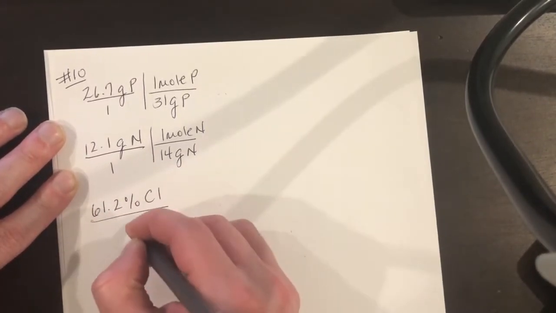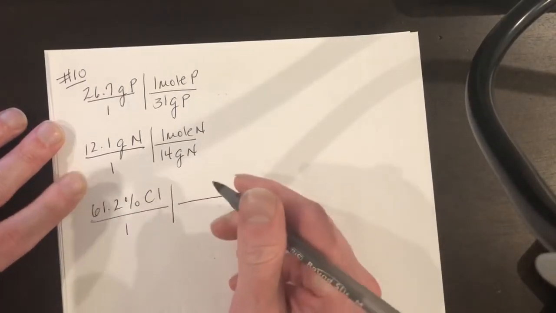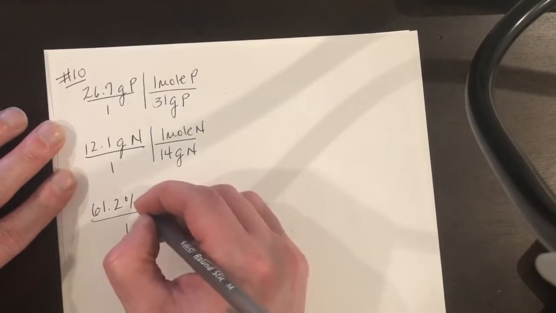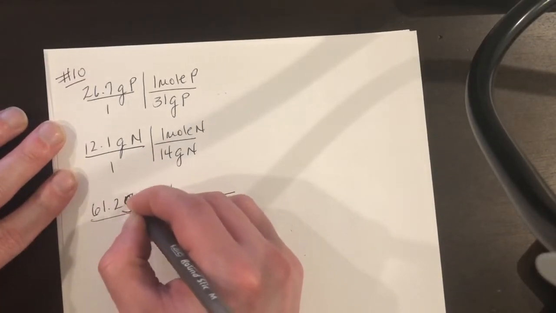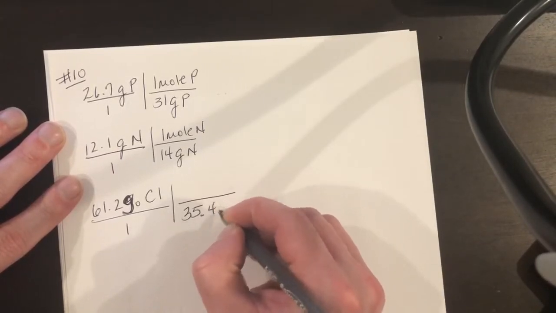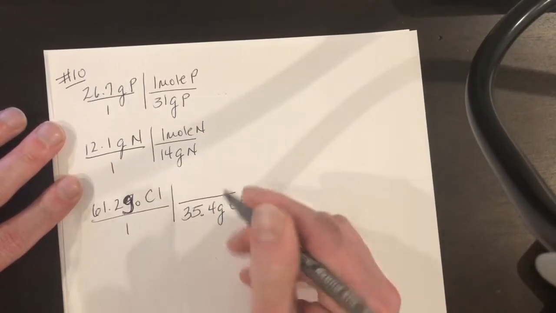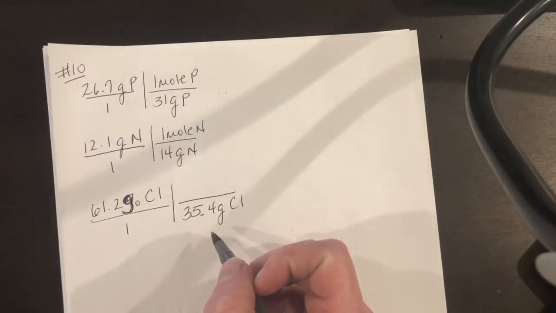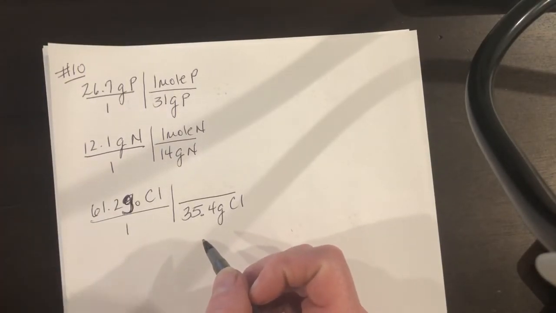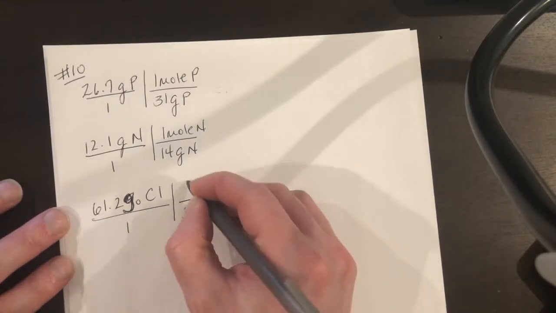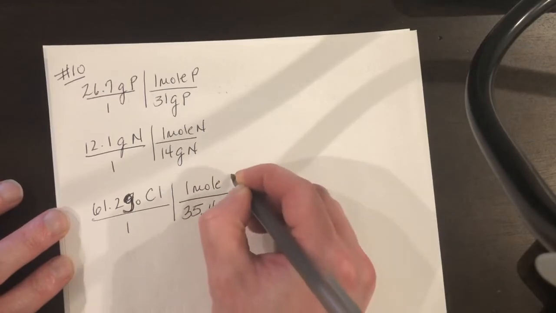Cl. Now, this is where it gets a little bit tricky. So we're going to say that grams. Sorry, let's write grams here. We're going to use 35.4 grams of Cl. 35.4 will make our answer come out to be 580, so it's going to work a little bit better. Okay, so 1 mole of Cl.